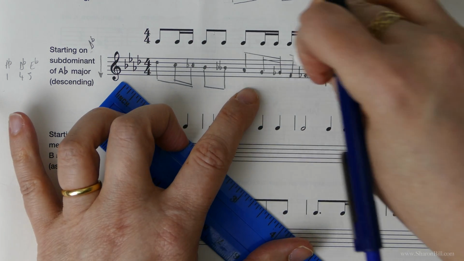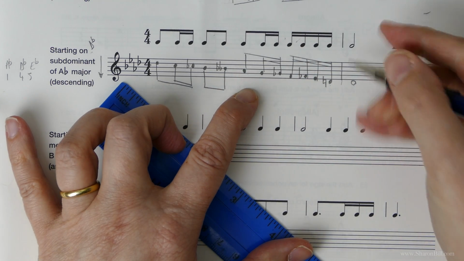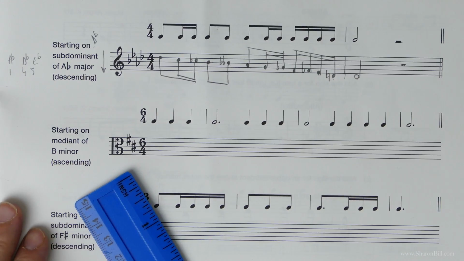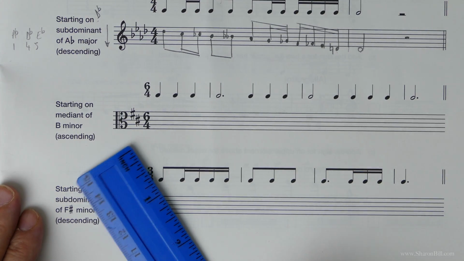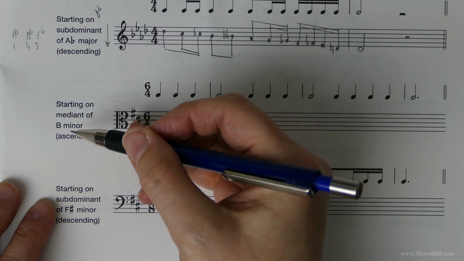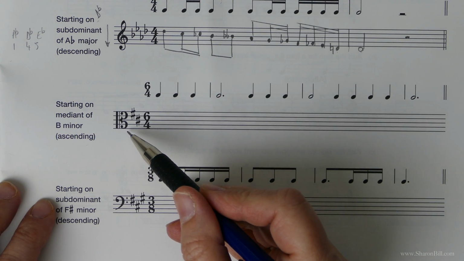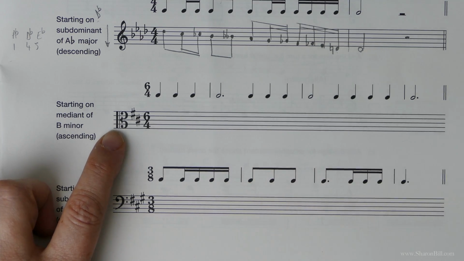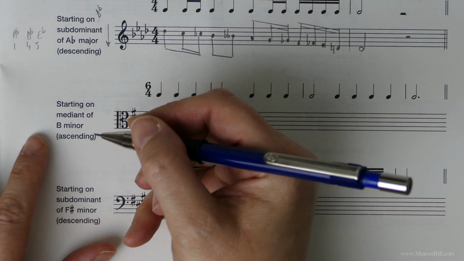There we go, just got a bit carried away with my stem there. And that's that. There we go, job done. Okay, let's have a look at this next one. So there's quite a bit of thinking in this one because we've got all the usual things to think about. We've also got to think about we're in the alto clef as well. So let's just take it a stage at a time.